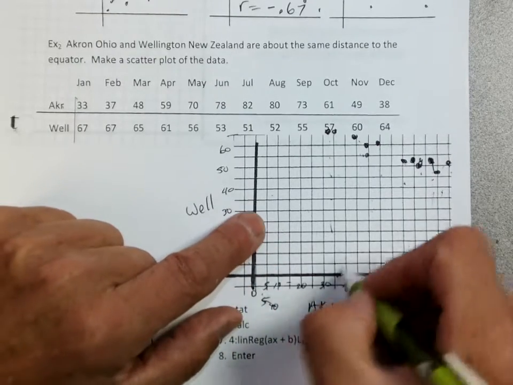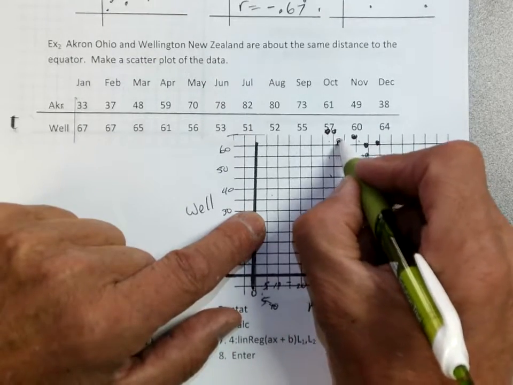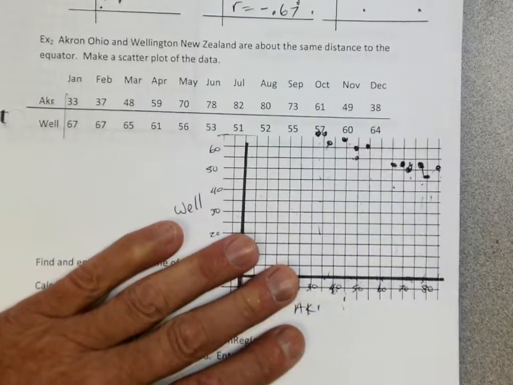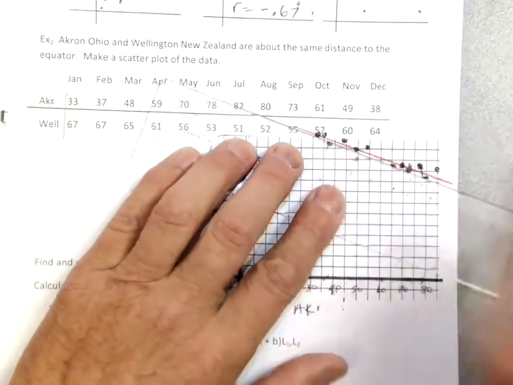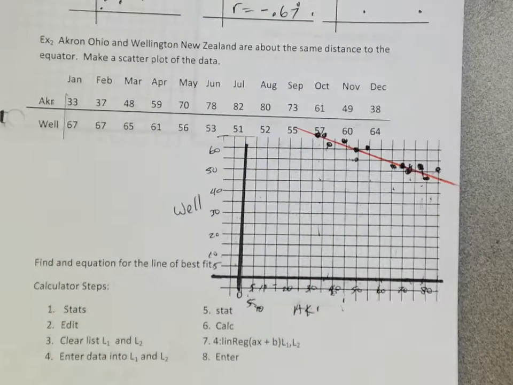And 64. Okay. All right, it kind of looks linear, doesn't it? If I were to draw the line of best fit, it's kind of scattered in there. I don't think it's super good, but it's definitely linear. I'd go along with saying that the R is going to be close to 0.9. I'm guessing R is going to be close to 0.9, right? So how are we going to figure that out?